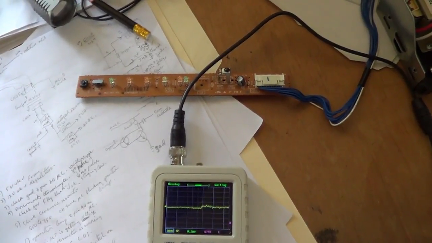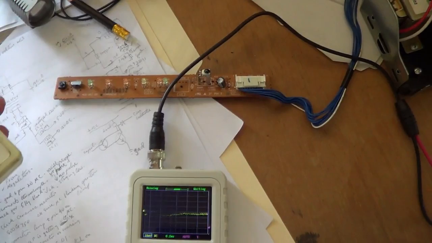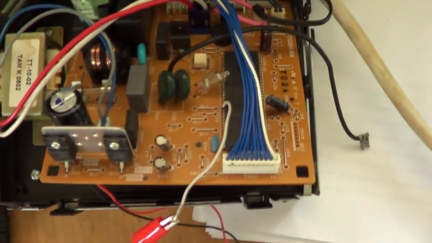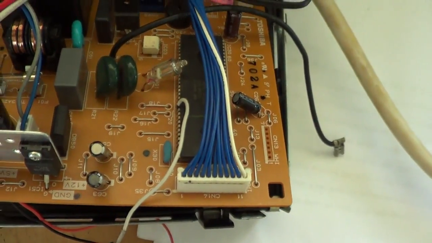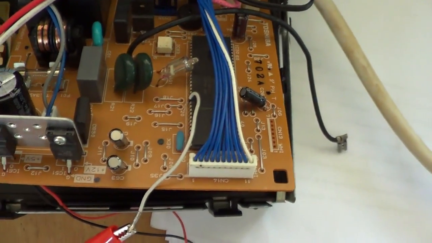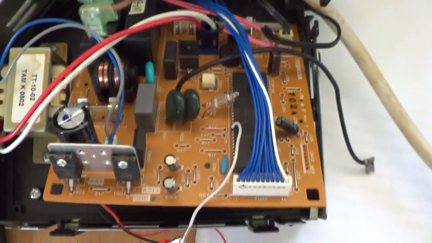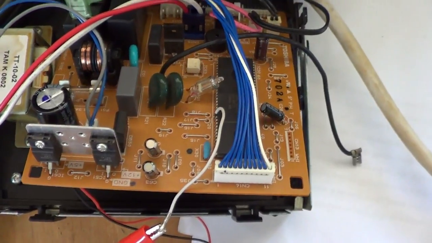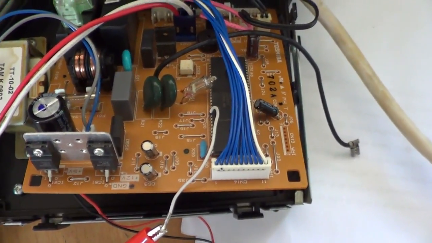What happened while poking around the microcontroller, I noticed that when I touched the resonator pin, the X-in resonator pin, then the air conditioner started to work. So I resoldered those pins, and hopefully this should be the solution to this problem.